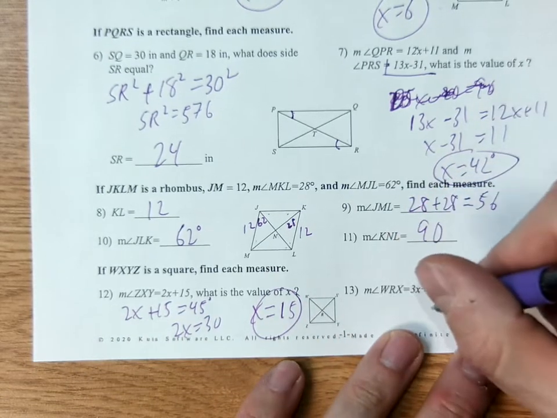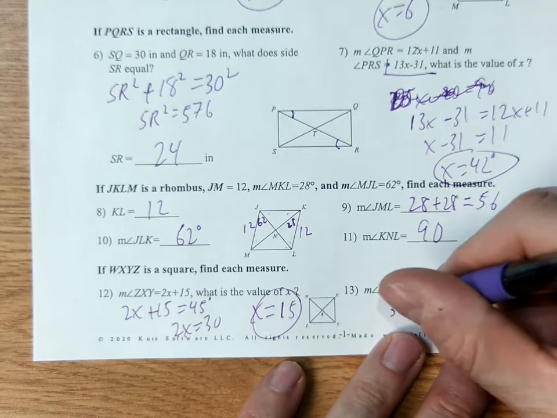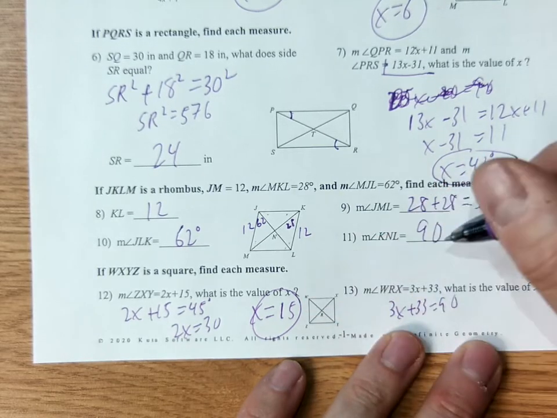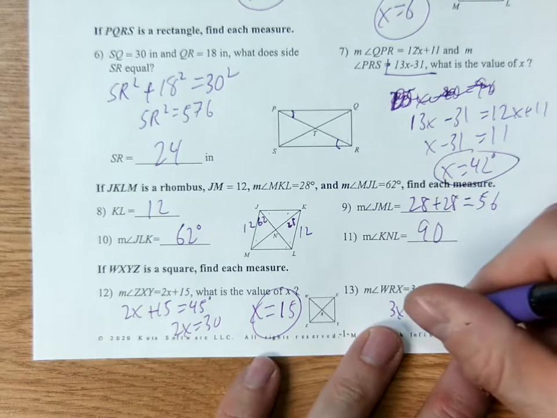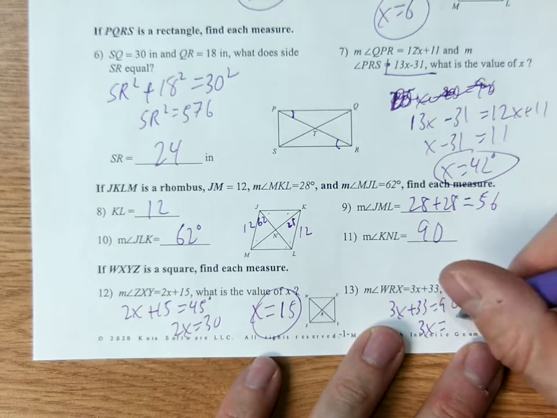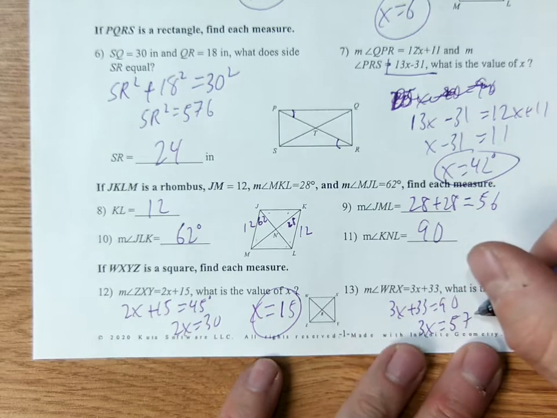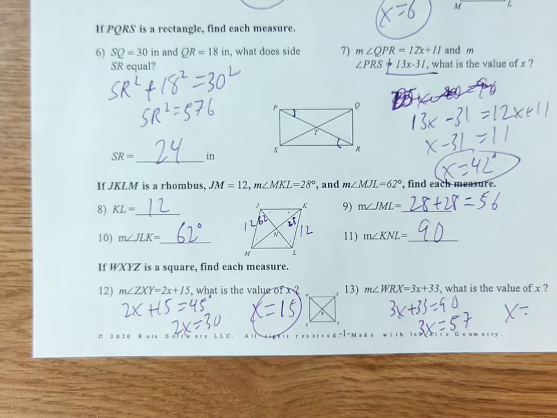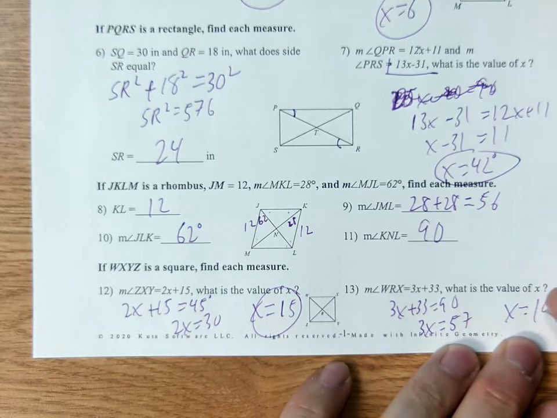WRX should be 90, because the diagonals are perpendicular on a square. So 3x will equal 57, and 57 divided by 3 would be 19, 1 less than 20.